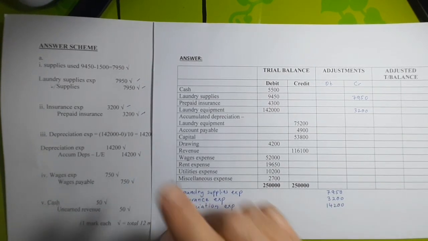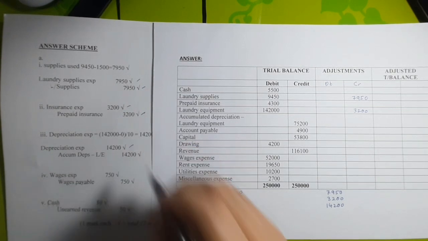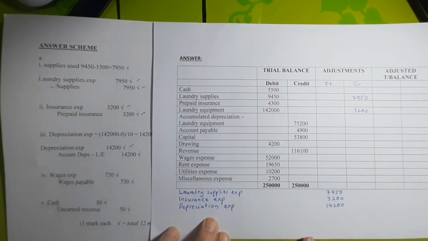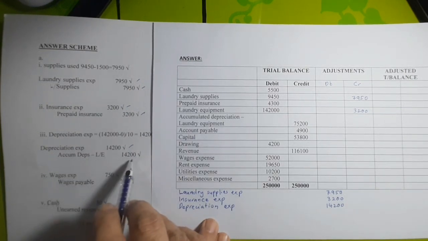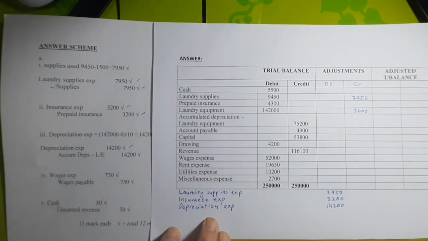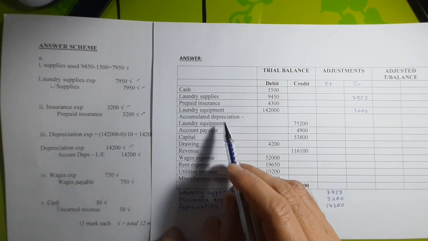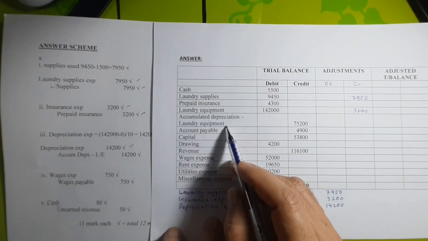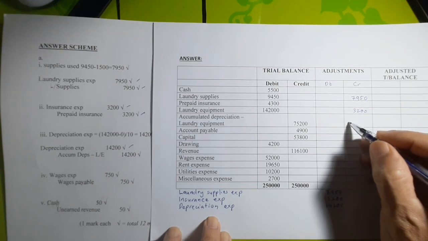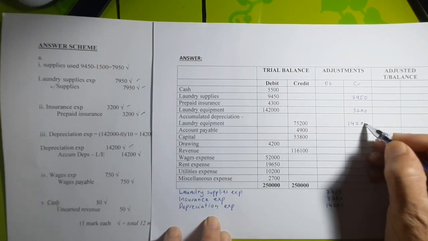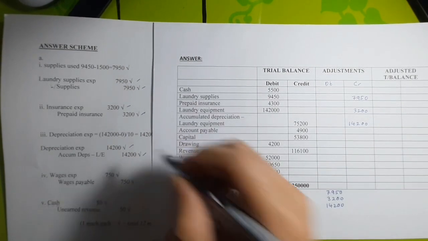So just tick here so that you know that you have done the adjustment. And then credit accumulated depreciation for laundry equipment 14,200. You already have the account accumulated depreciation for the laundry equipment. The adjustment is credit 14,200. So this is done.